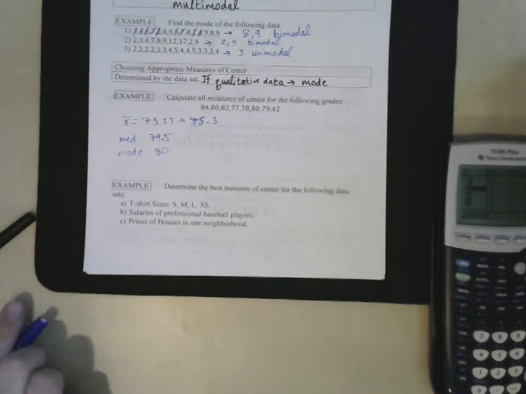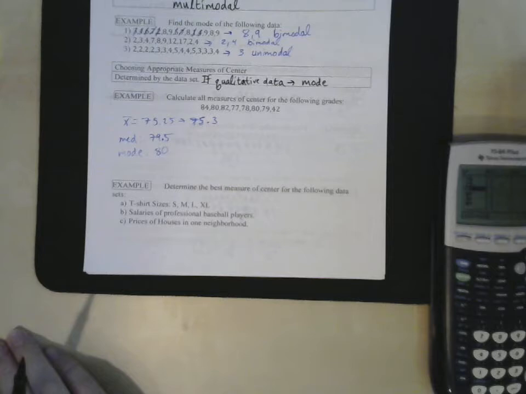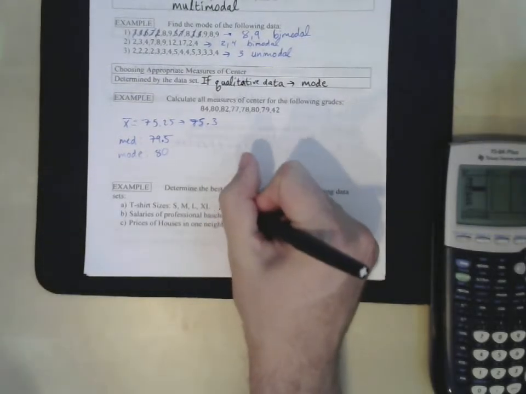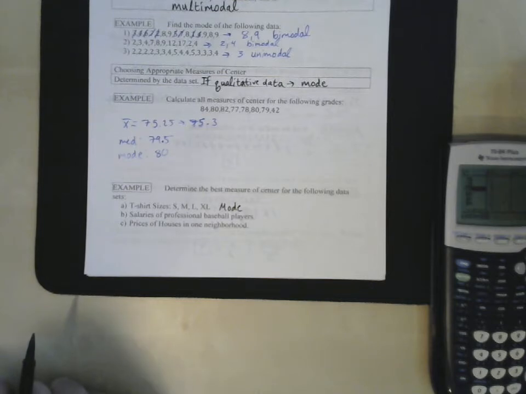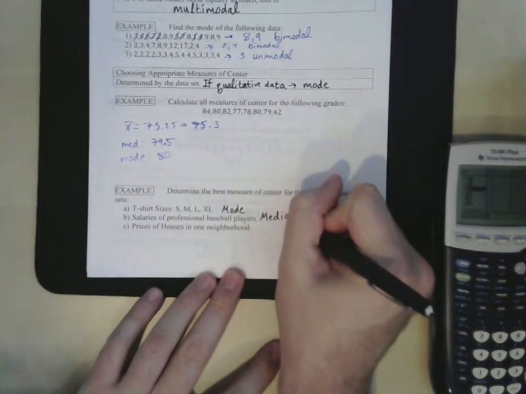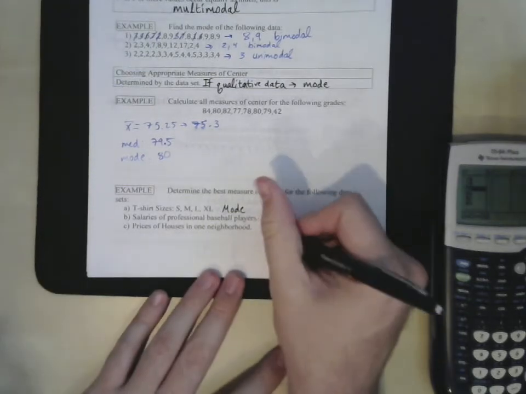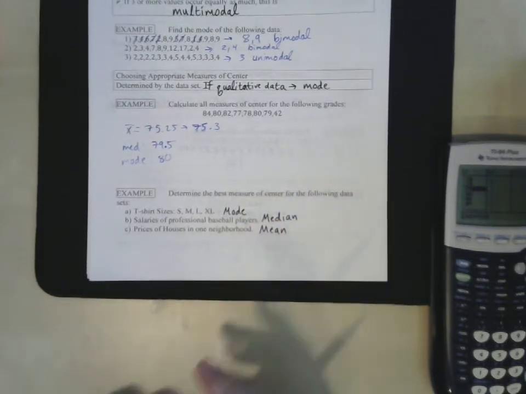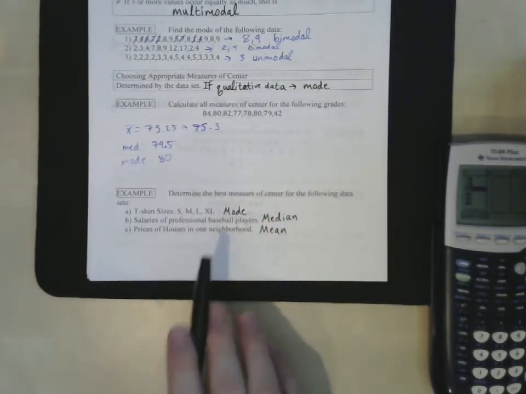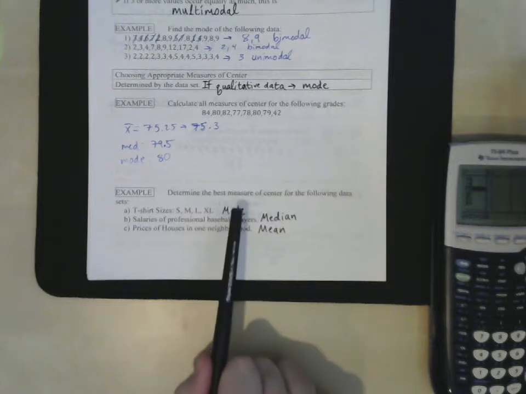But let's do one more quick example where we talk about picking the right measures of center. So t-shirt sizes, small, medium, large, extra large. This is qualitative data, so we would look for mode to measure the center. For salaries of professional baseball players, we would look at the median of that. And for price of houses in one neighborhood, we would look at the mean. Now, some of you might be thinking, why don't I look at the mean for the baseball players?